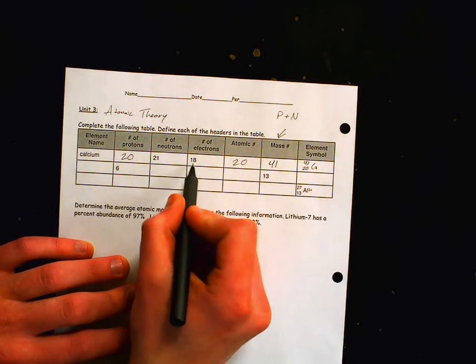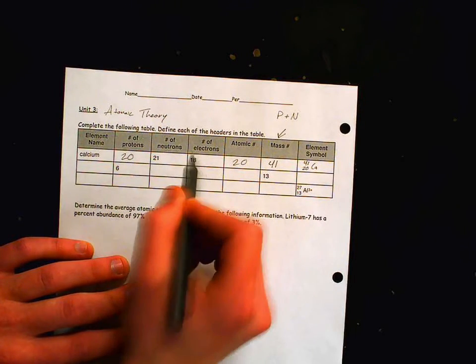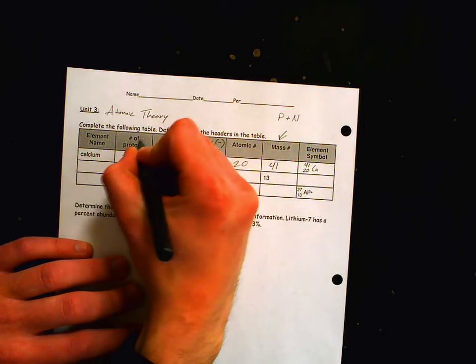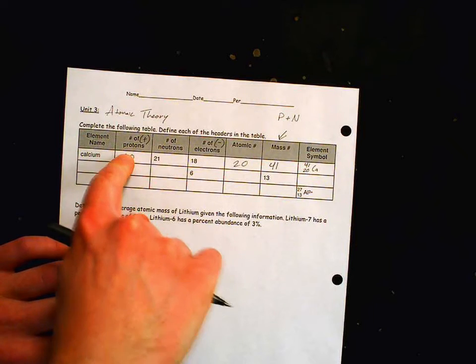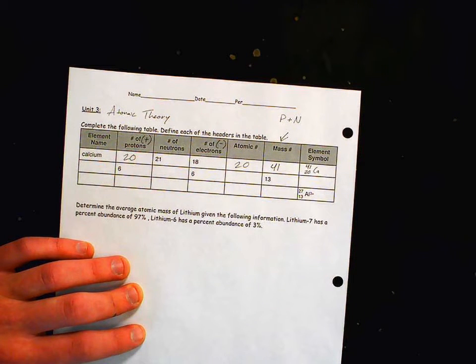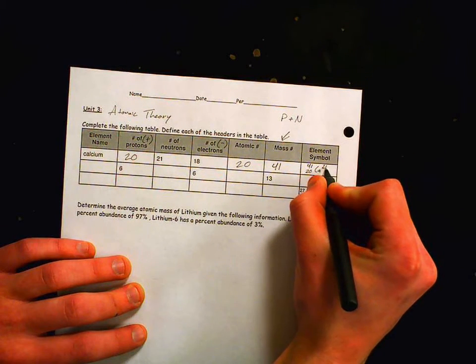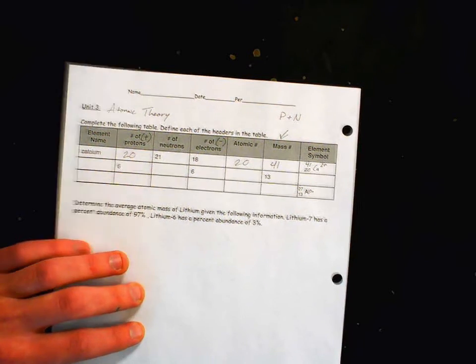If you look at the number of electrons versus the number of protons, that's how you determine if something has a charge. Remember, electrons are negative and protons are positive. So if you have 20 positive charges and only 18 negative ones, you have 2 more positives than negatives. That gives you an overall 2+ charge on calcium. Calcium is an ion and it has a 2+ charge.